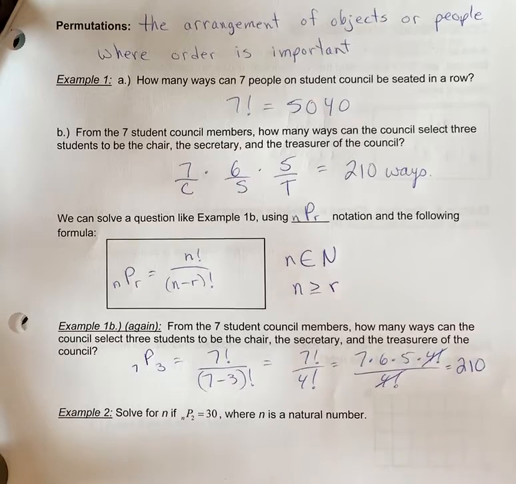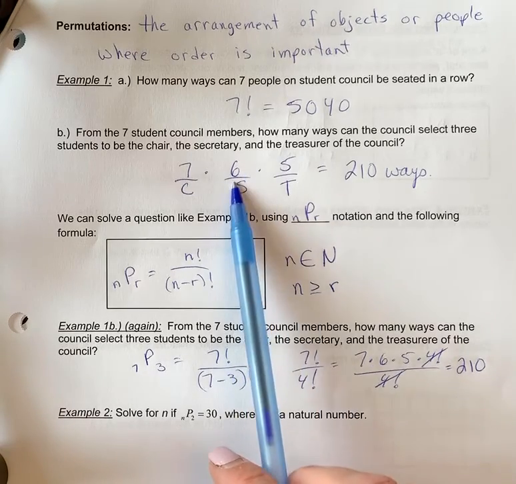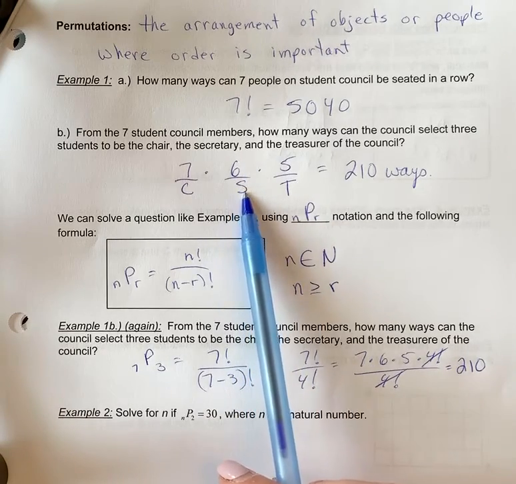So this formula works when there are no restrictions though. I can't say a specific person must be the chair or certain things like that. So it can work in these cases, but the blanks are also fine to use as well.